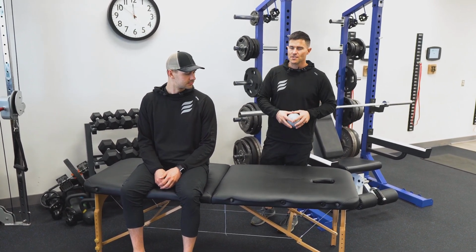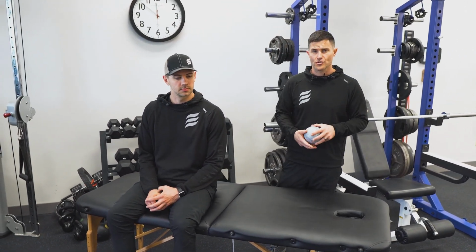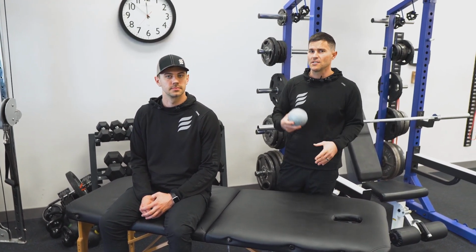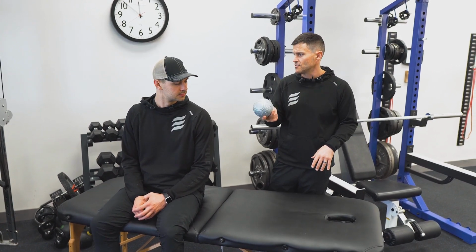In times past, we've talked about how this impacts flared ribs, or again, intra-abdominal pressure being reduced because of it. So we're going to want to make sure that we think about our rib cage position and our pelvis position as we go into this soft tissue release drill.